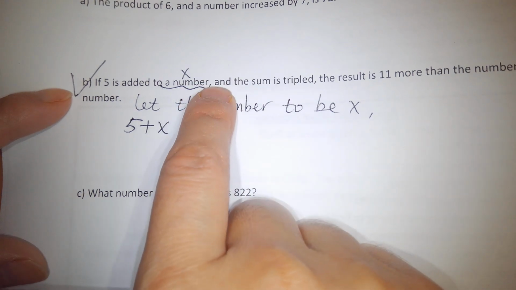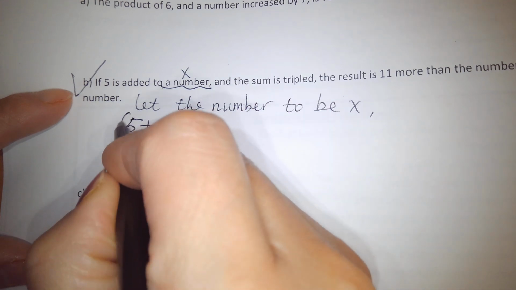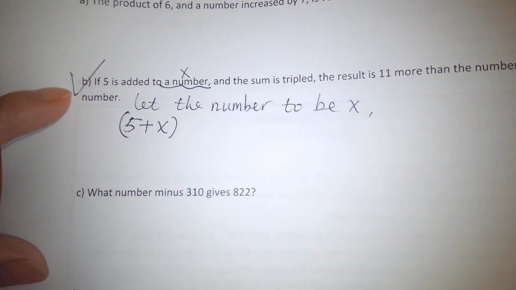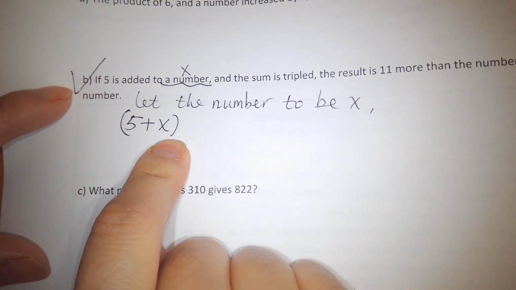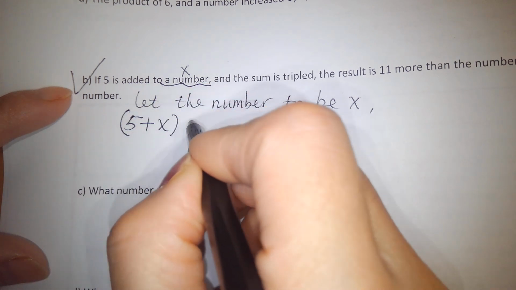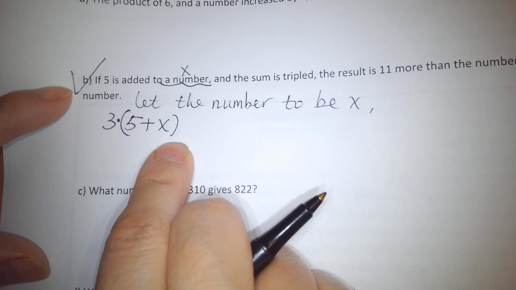Alright. And the sum is tripled. What does tripled mean? That's 3 times, right? The sum is tripled means either use this times by 3 or use 3 times by the sum, right?